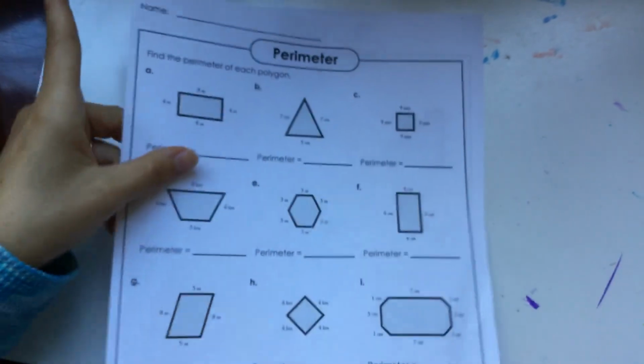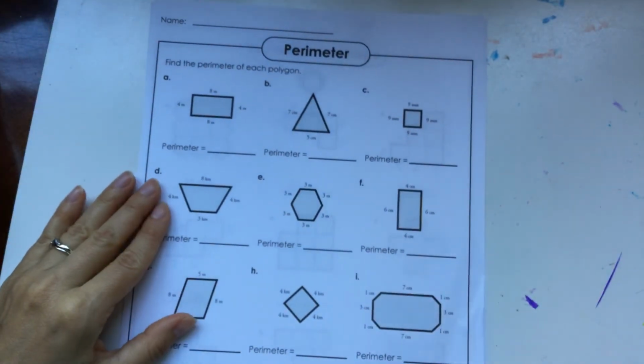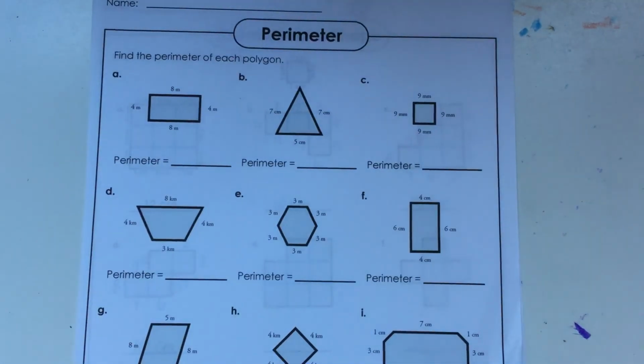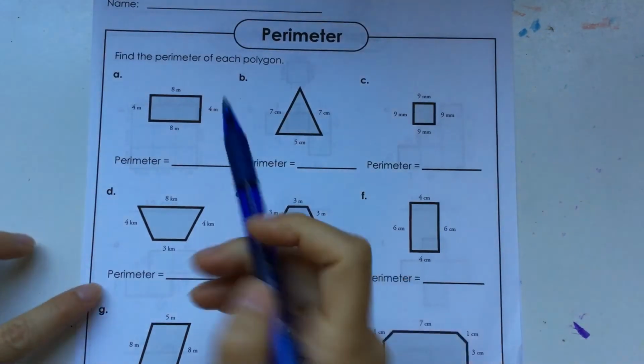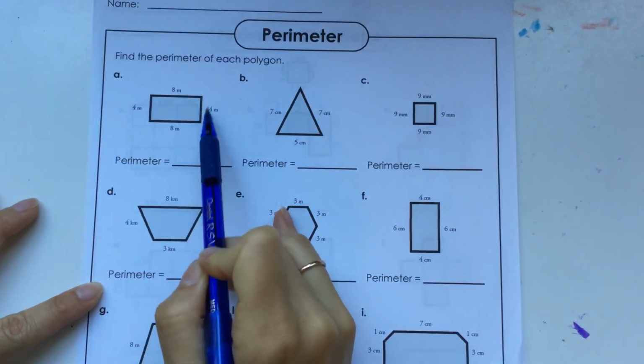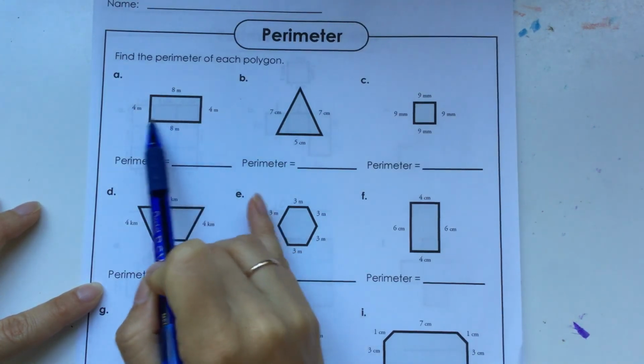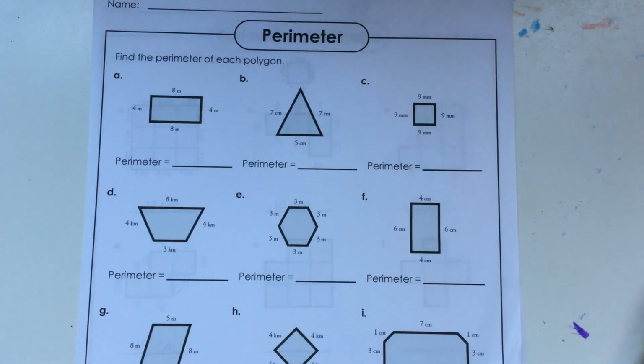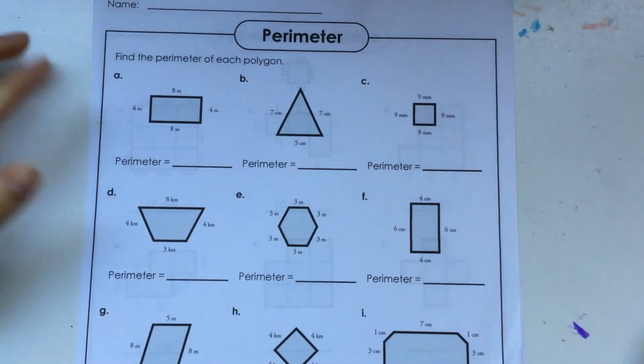Now today, the same rules apply. We are counting up the outside. There you go. So we're counting up the outside, and this side is 8. They already told us. This side is 4. This side is 8. This side is 4. So what is the perimeter, or the length of the outside of this rectangle? Okay, so we have to figure it out.